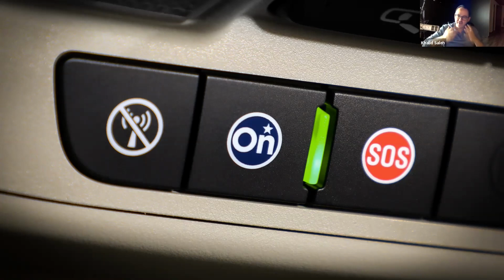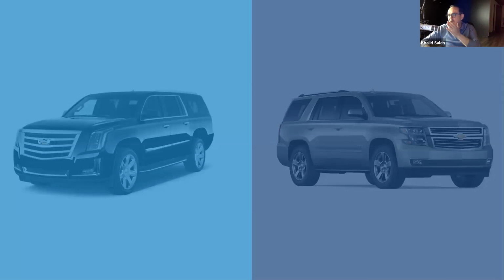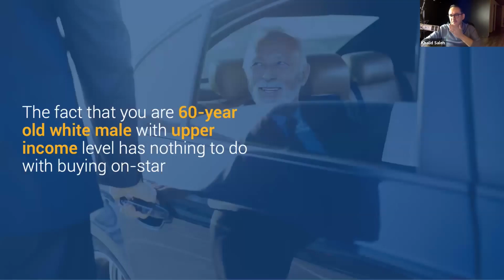Those are the ones that actually got the OnStar. But when they looked at their data, what they found is it did not matter how expensive your car is. It did not matter whether you are buying a car for $100,000 or for $30,000. Both buyers asked for OnStar. So the fact that you are a 60-year-old white male with upper income level had nothing to do with whether you want to buy OnStar or not. So they had to really start to understand. It had nothing to do with the different personas they had created for their product. It had nothing to do with the market segmentation they had, because they initially assumed it is the rich, old white males who are buying the service.